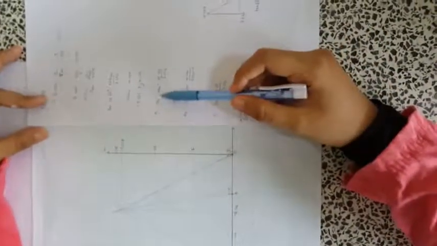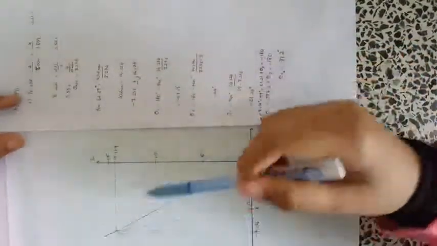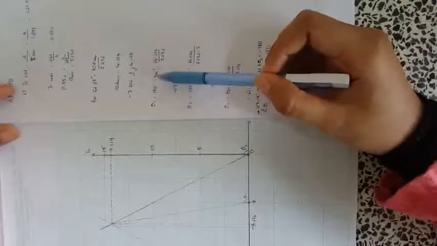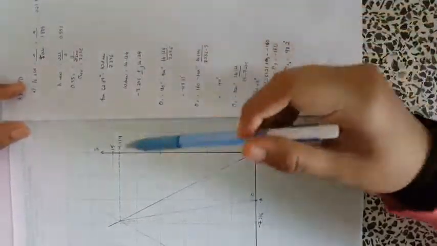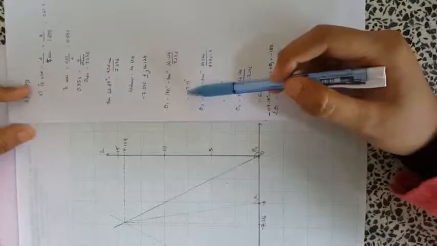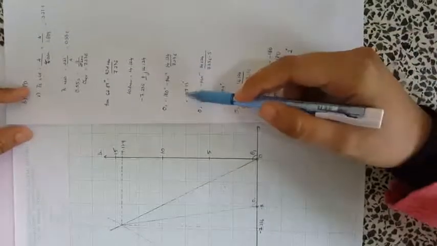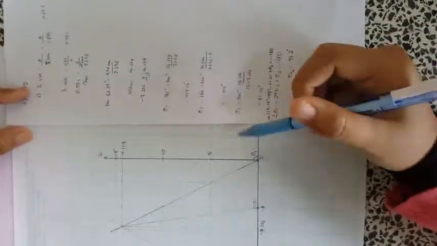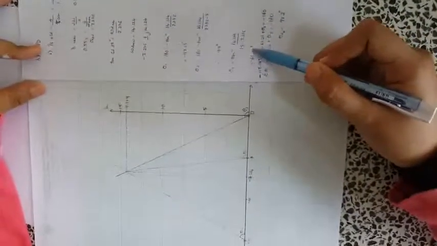So 180 minus the inverse tangent, by the trigonometry function, of 14.124 over 7.236. Then we get 117.13 degrees. So the angle here is 117.13 degrees. The second angle we obtain is 99 degrees, and the third angle we obtain is 61.2 degrees.